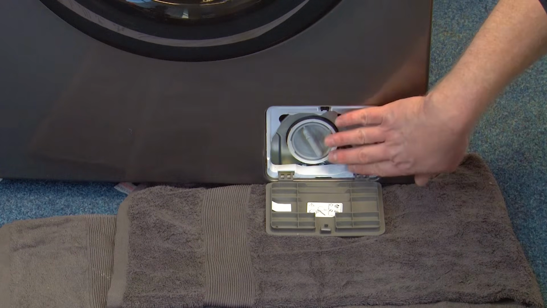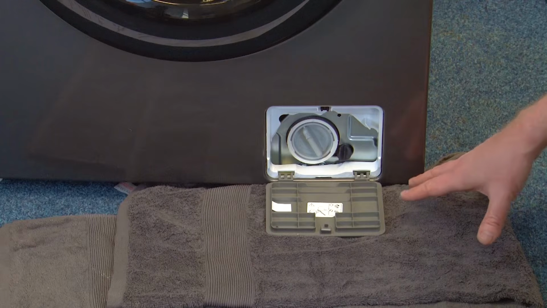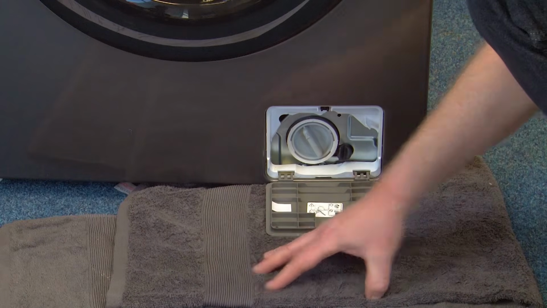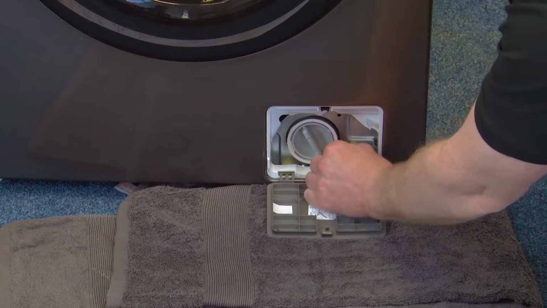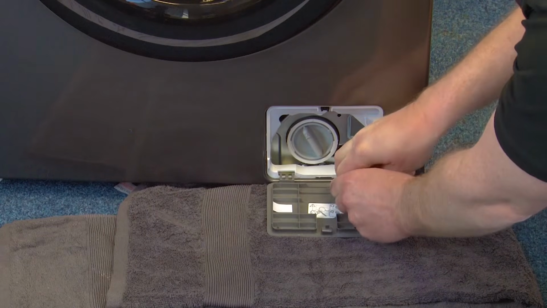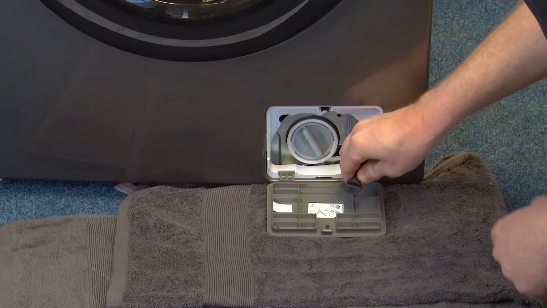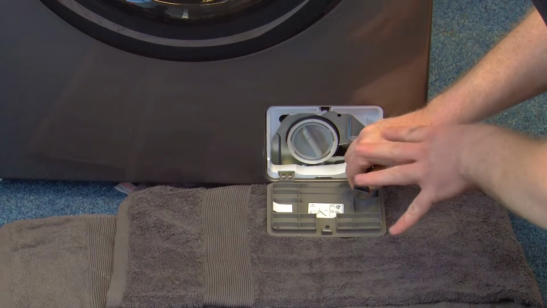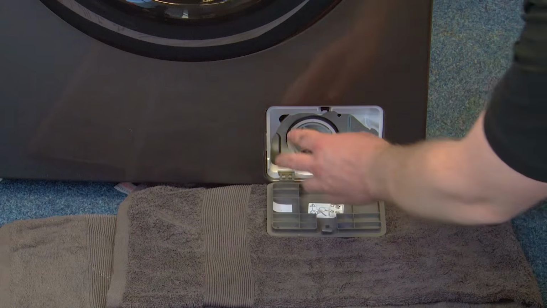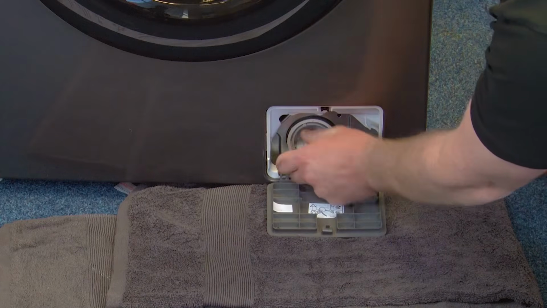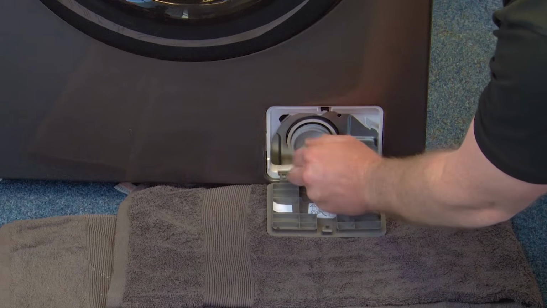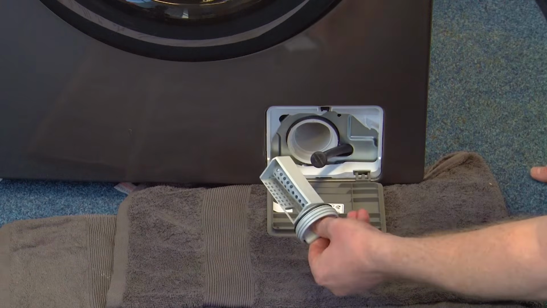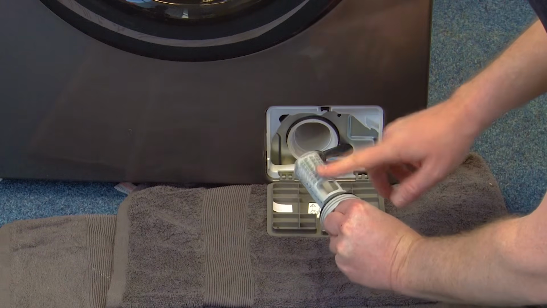Now, there can be a lot of water stored down here in the machine, so I've put a towel down to catch any. But first, I'll use the emergency drain hose, open that up, and then pour that into a bucket, and that should take out most of the water. You can then remove the filter to check if there's any damage or blockage. If it is damaged, the filter will need to be replaced.